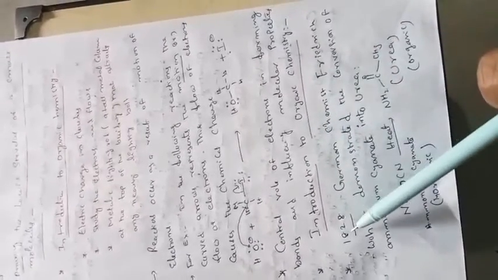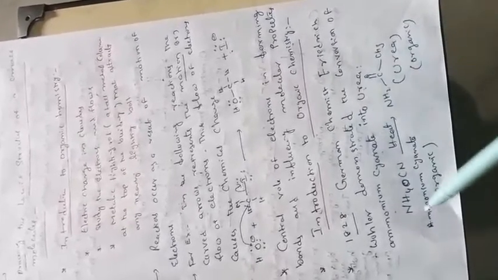In 1828, a German scientist named Friedrich Wöhler demonstrated the conversion of ammonium cyanate into urea. So this, NH4OCN, is called ammonium cyanate. It is an inorganic compound. On thermal heating, it gives urea, NH2C double bond O NH2. So NH2C double bond O NH2 is called urea. Now this is considered as organic chemistry. So Wöhler is the father of organic chemistry.